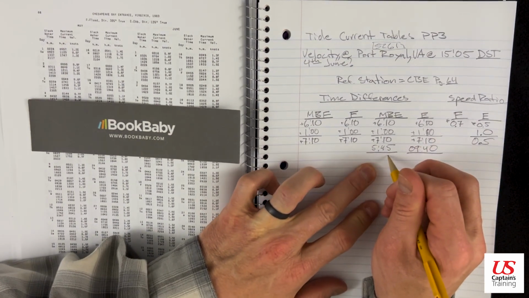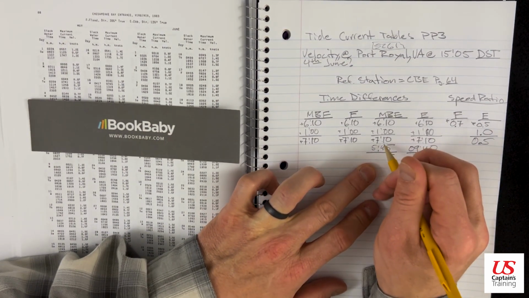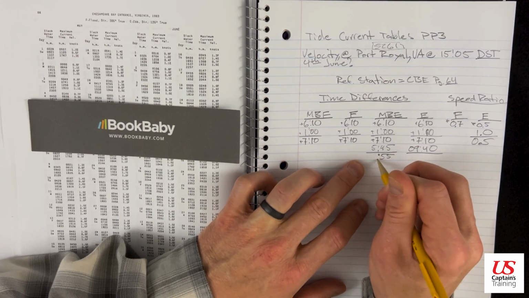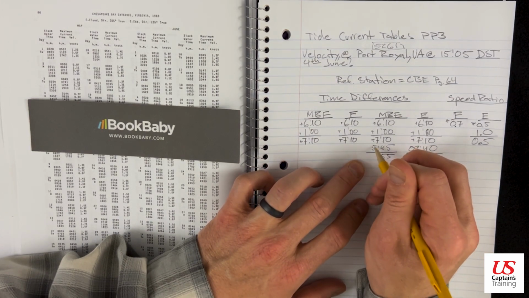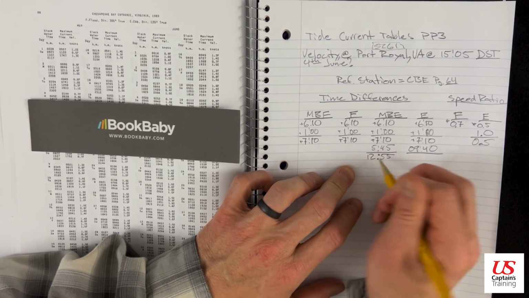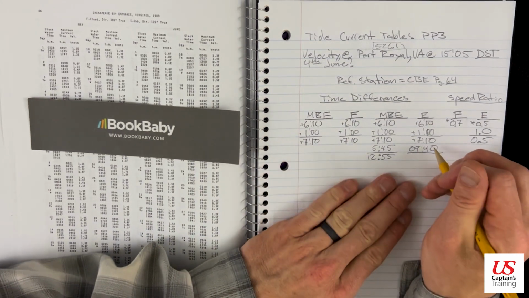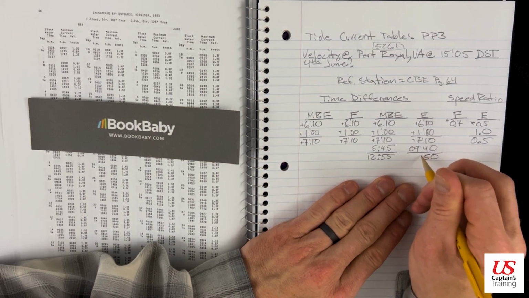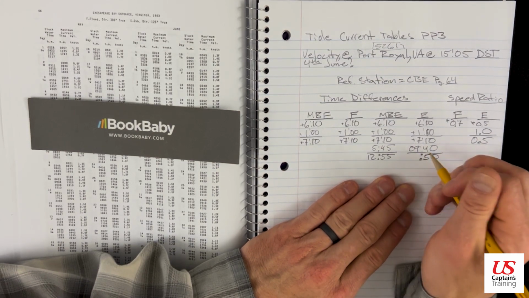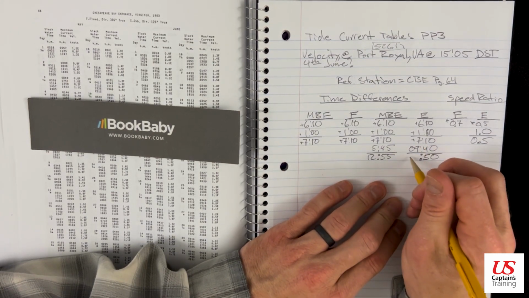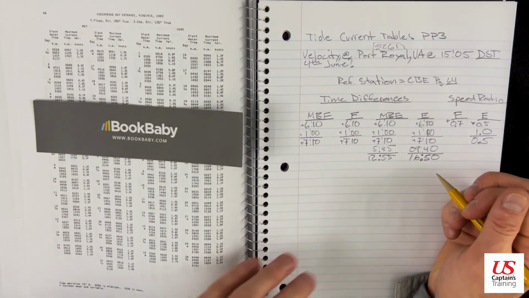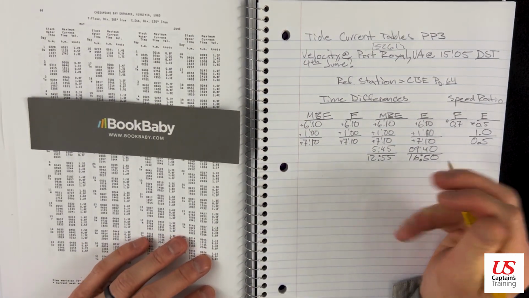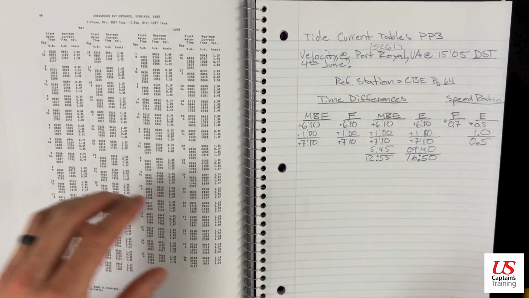0 and 5 is 5. 1 and 4 is 5. 7 and 5 is 12, 1255. And the ebb, 0 and 0, 0. 1 and 4 is 5. 9 and 7 is 16. Excellent. Now we can get into our table 3.